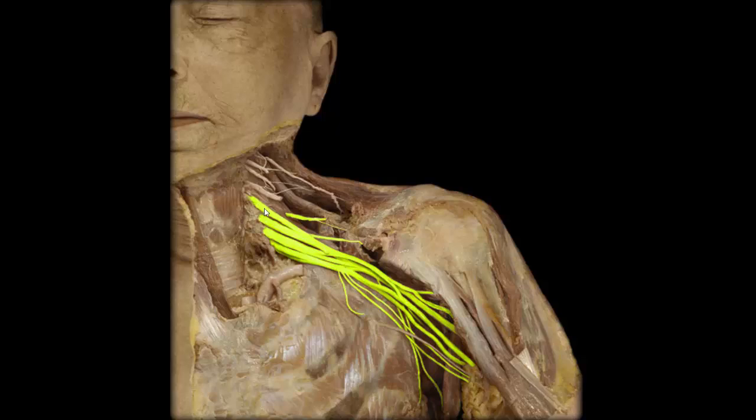And the fibers from these cord levels you can see are going to kind of blend together so that the terminal branches of this brachial plexus, for example, the median nerve or the ulnar nerve or the radial nerve or the musculocutaneous nerve or the axillary nerve, these terminal nerves are going to have fibers in them, neural fibers that come from different spinal cord levels. So here we see that highlighted. If I remove the highlight, here we see the brachial plexus.